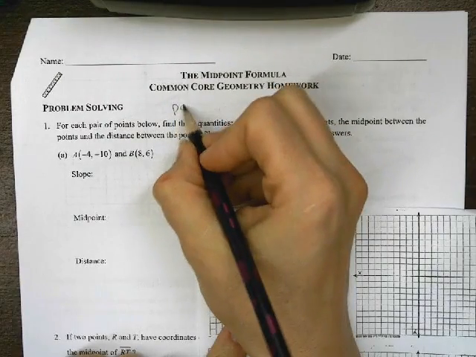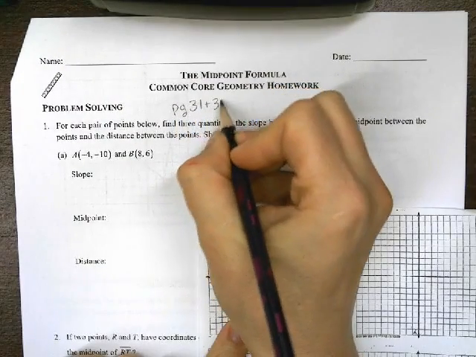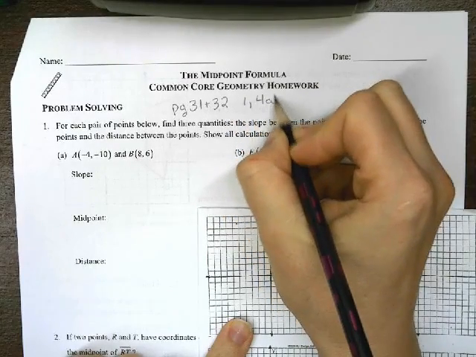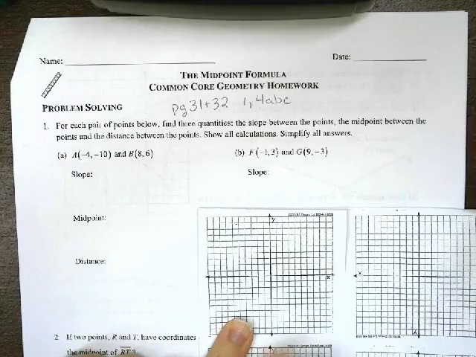Again, that is page 31 and 32 in your books, and it's questions 1, 4, just A, B, and C. We're not going to do D until class later.